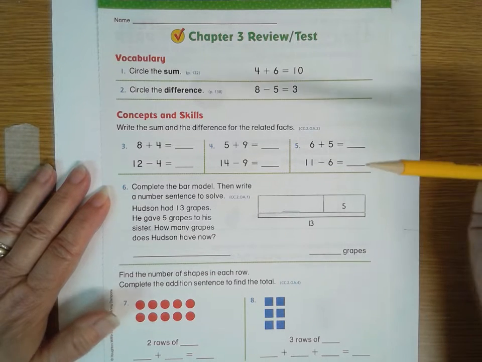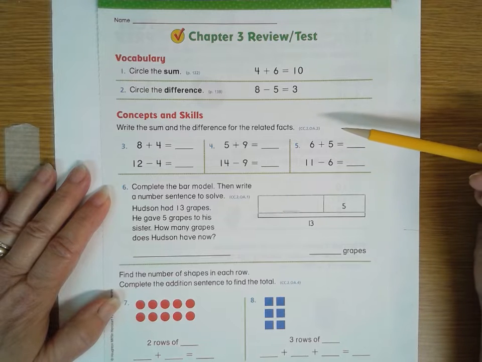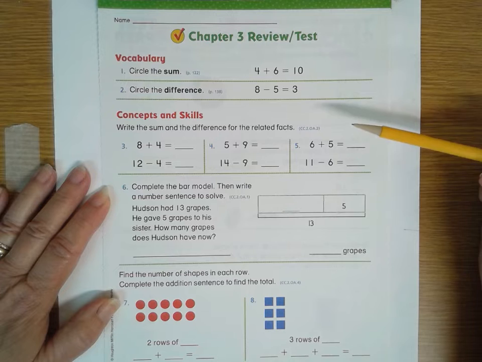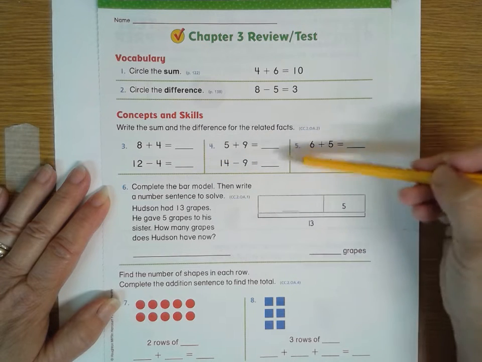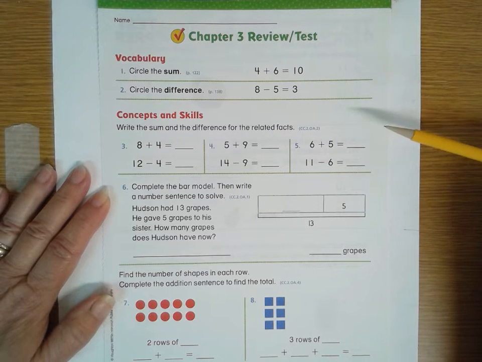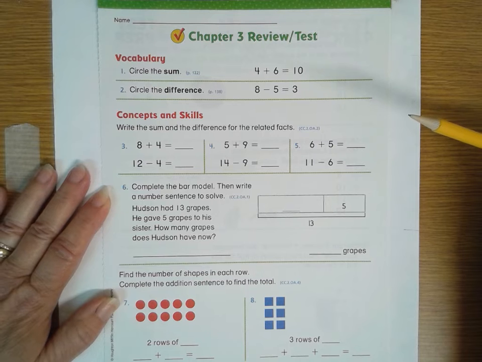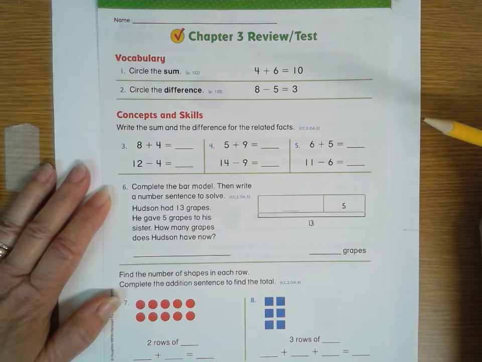Concepts and skills. Write the sum and the difference for the related facts. Each one of these boxes is a set of related facts, one addition fact and one subtraction fact. Write the sum and the difference for each fact.